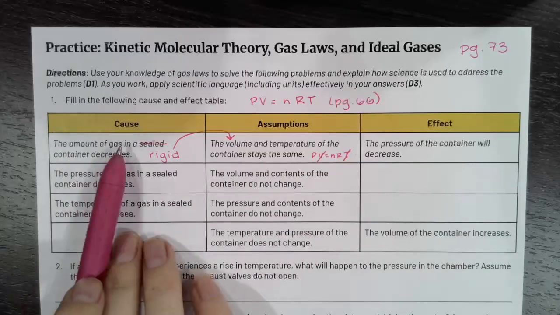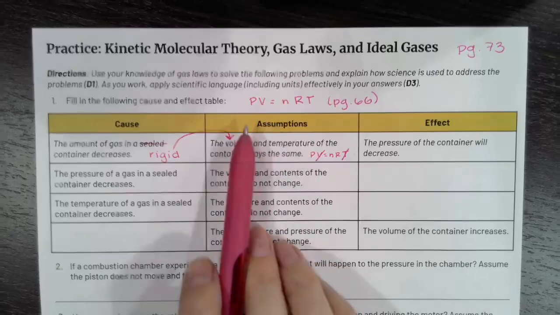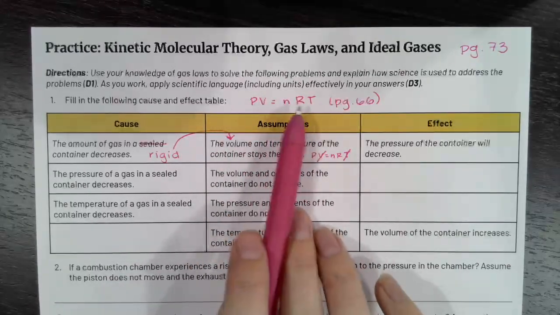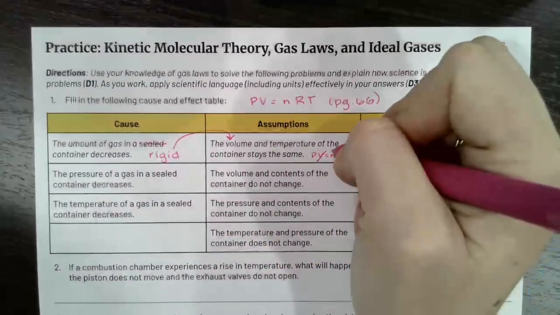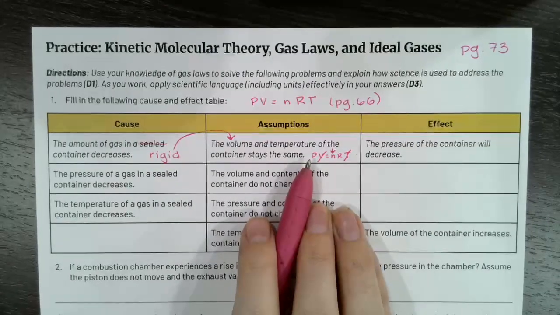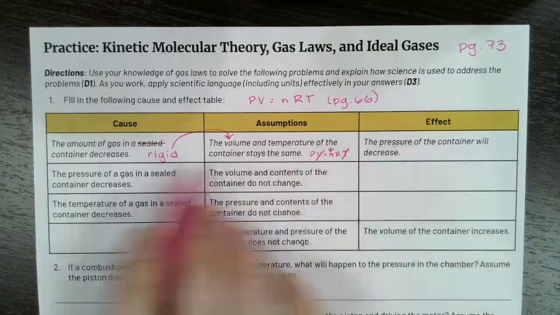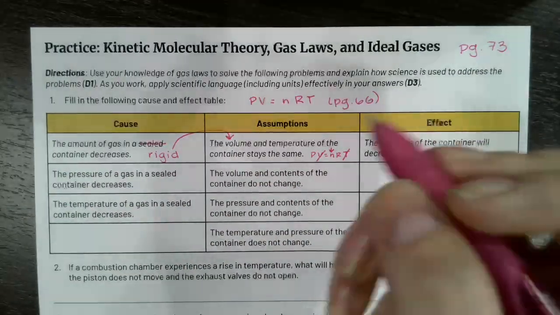Now over here, they say the amount of gas decreases. Which of these variables is the amount of gas? N, that's right. So if N decreases on this side, what's going to happen on this side? Pressure will also decrease. Okay? So that's our effect. So let's go through these one at a time and see how you do.